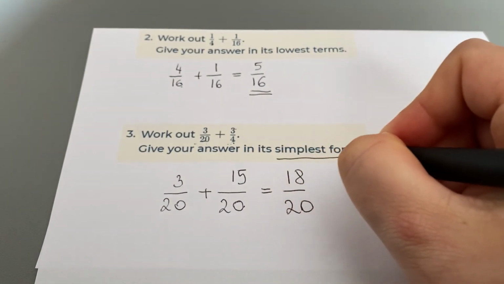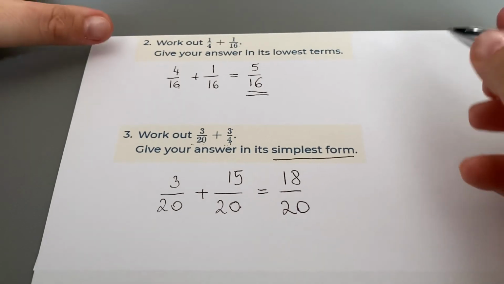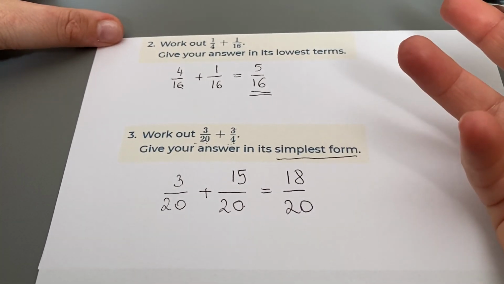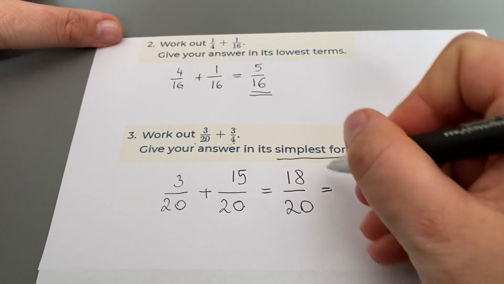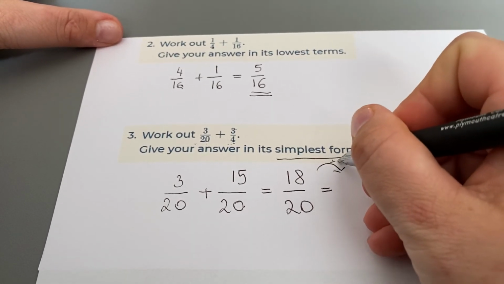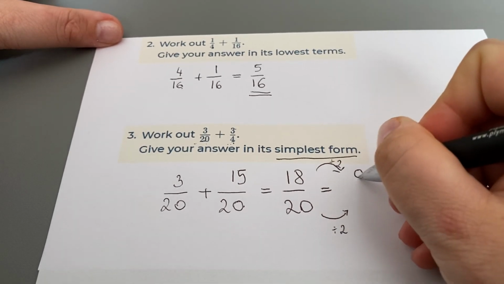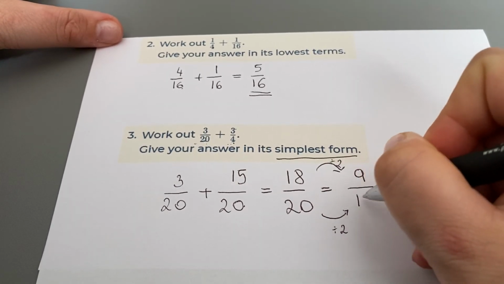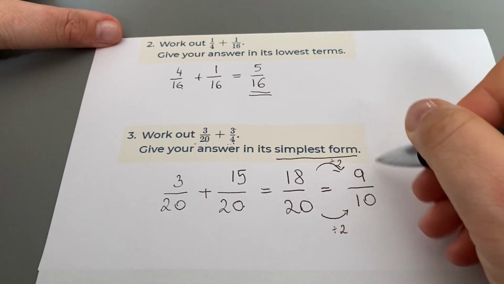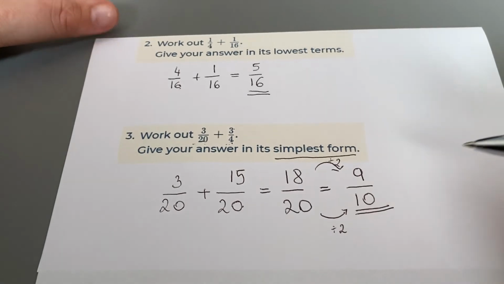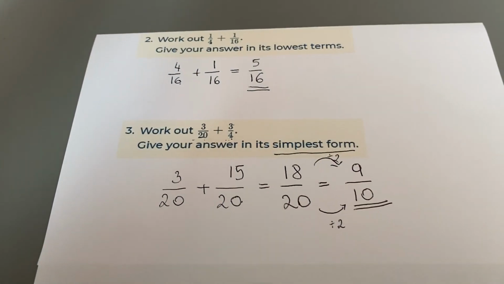We must have simplest form as an answer. So these two are definitely in the 2 times table. So let's divide them both by 2. So we're simplifying by 2, which gives us 9 over 10. And 9 and 10 do not go in the same times table, so I cannot simplify anymore. And that's the end of this video.